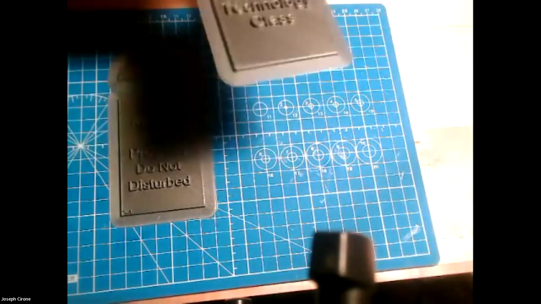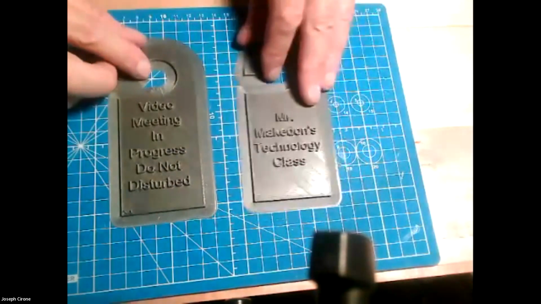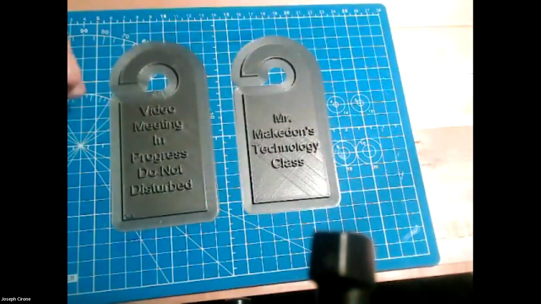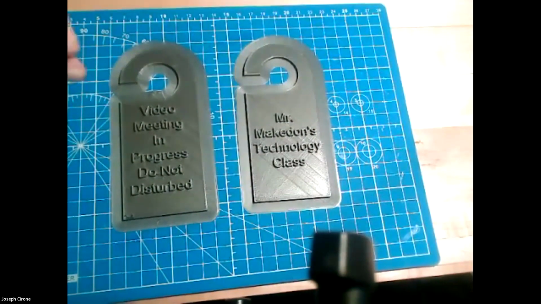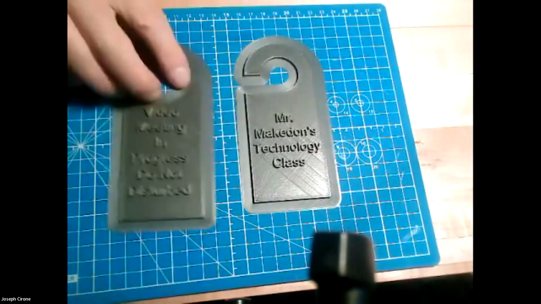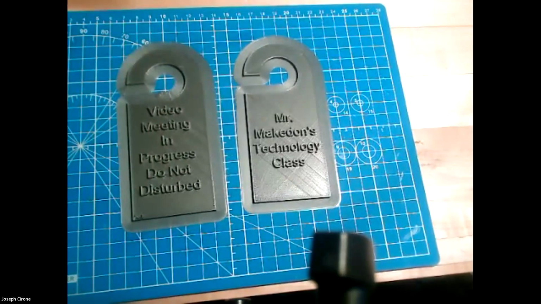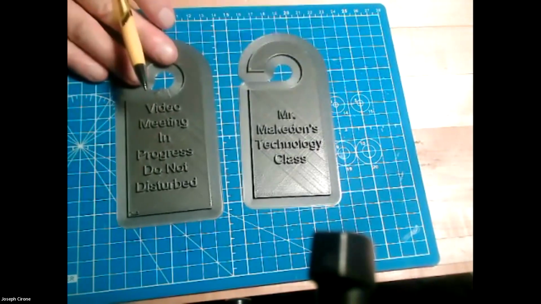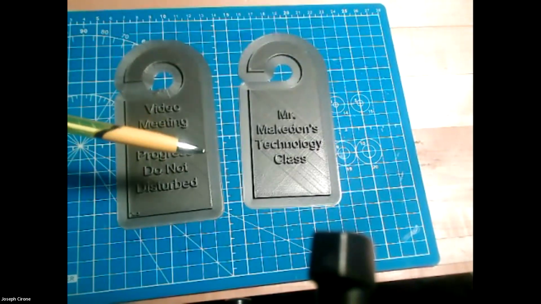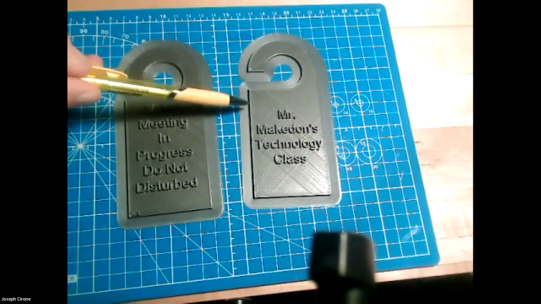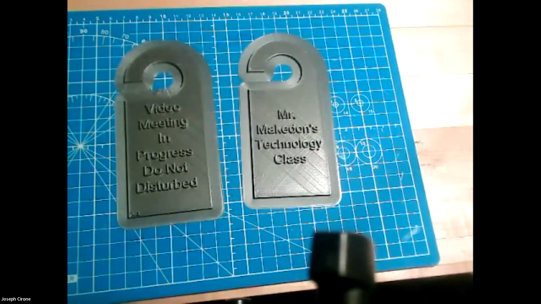We will take your projects, and once you have them printed, we'll have them available for you to pick up. Essentially, this is what they look like when they're done. We can do some post-processing to them, but you can use whatever text you want, provided that it's within the standard academic codes of conduct. Then we're going to print these, and you'll be able to pick those up.